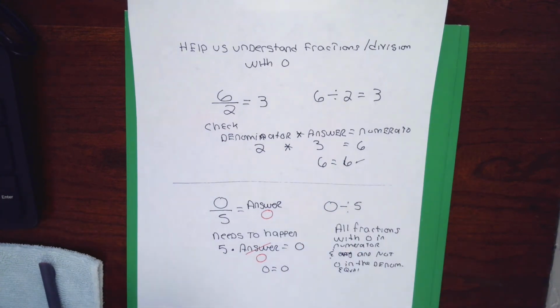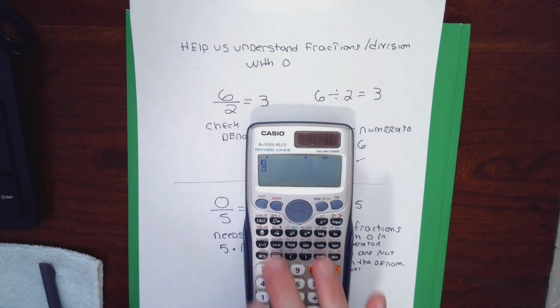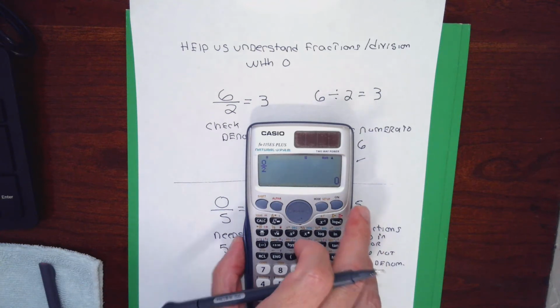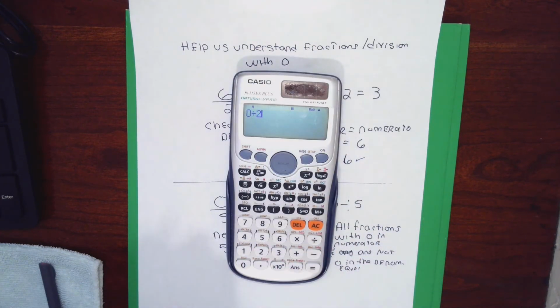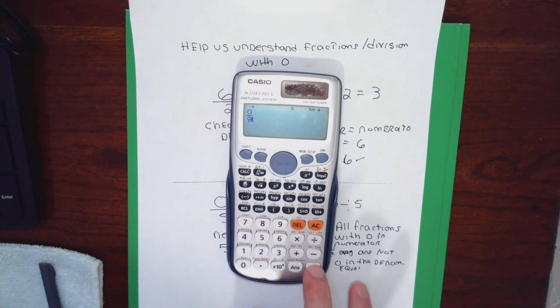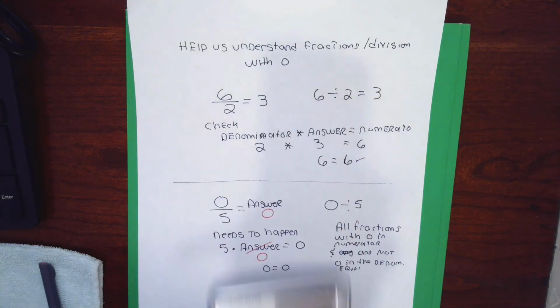Let me pull out my calculator and just show you a bunch of fractions. Like, let me do the fraction 0 over 2. That's a fraction with 0 in the numerator. It equals 0. The division form of that would be 0 divided by 2. And 0 divided by 2 is 0. If I did a fraction like 0 over 9, it's a fraction with 0 in the numerator. It's going to equal 0. The division form of that is 0 divided by 9. So any fraction with a 0 in the numerator, any division with a 0 to the left of the division bar, they're all equal to 0.